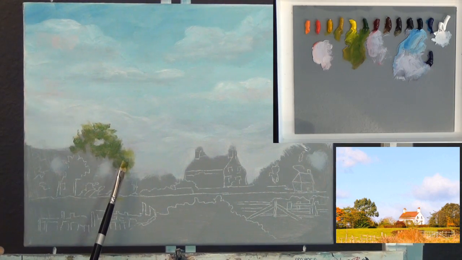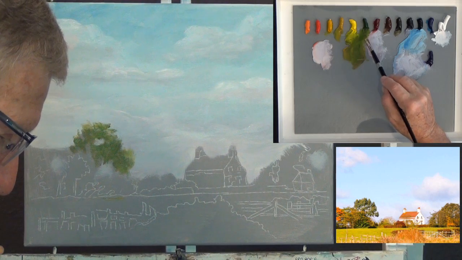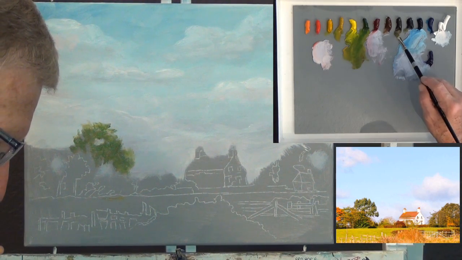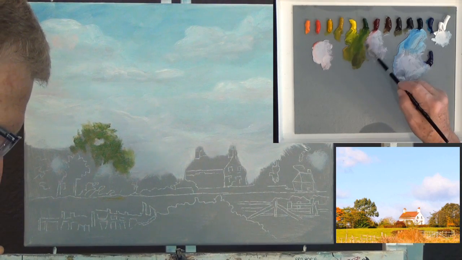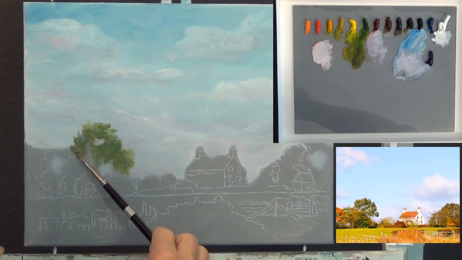I have a light, a medium, and I don't have quite dark enough yet, but that is a winning combination for making trees. If you can do that, you can fool the eye and make people believe that this is a 3-dimensional object up here.